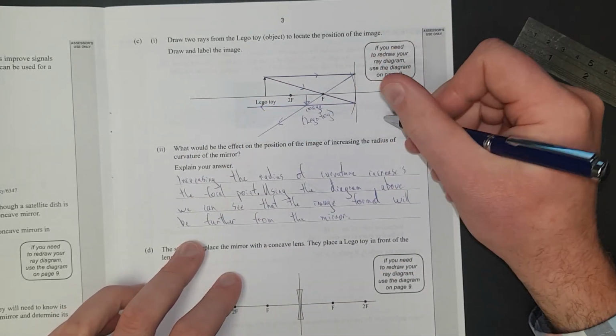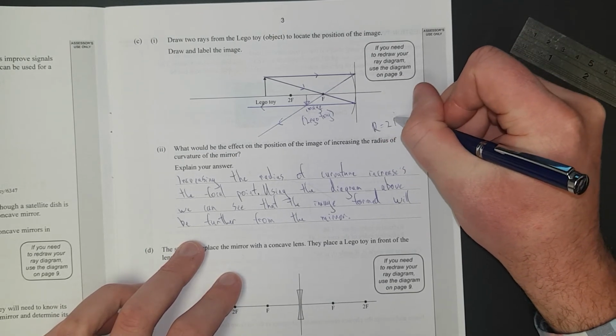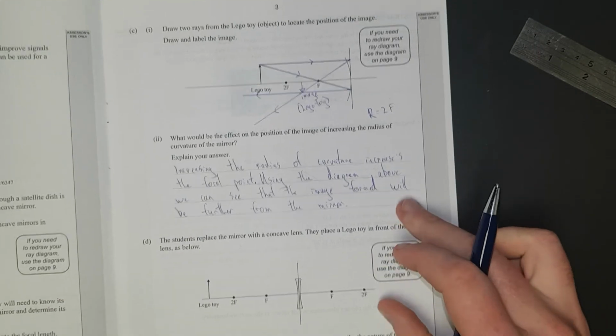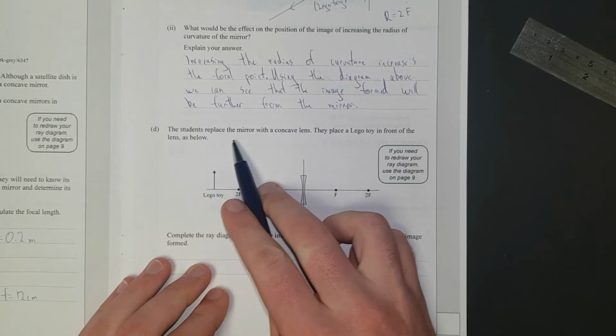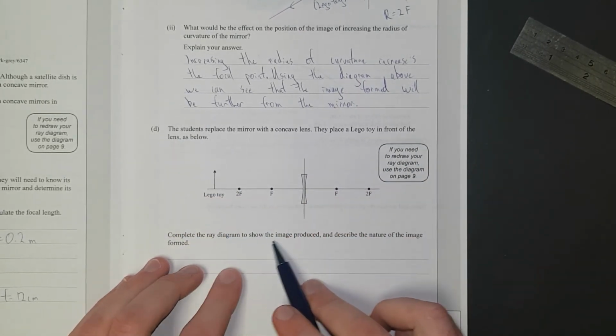There is a formula, what is it? Radius, if it's going to be capital R, is equal to 2f. I'm not sure whether it's given. No, it's not in your formula sheet. But it's just something to remember. The students replace the mirror with a concave lens. Place a Lego, complete the ray diagram to show the image produced.